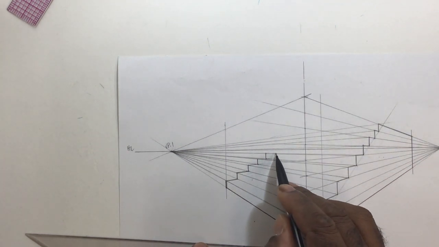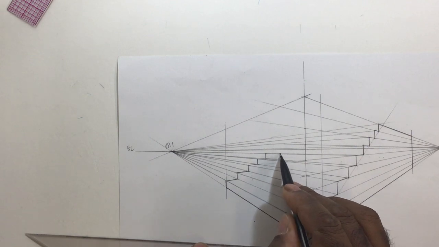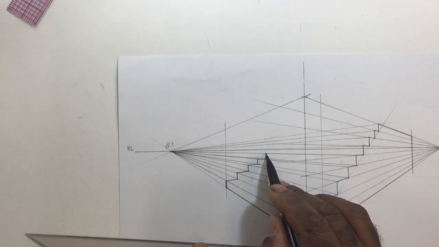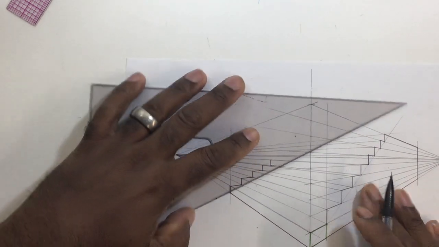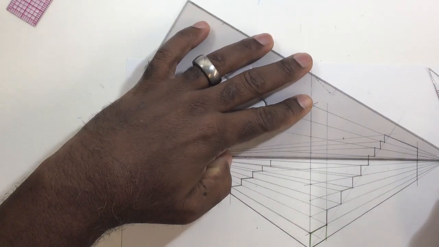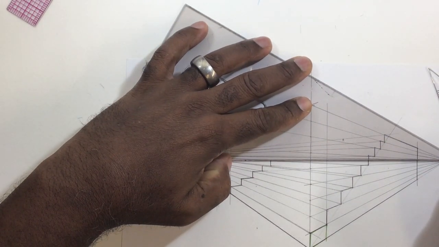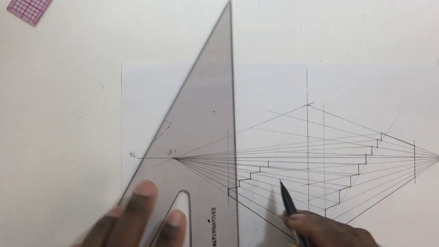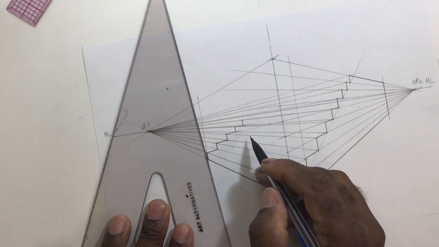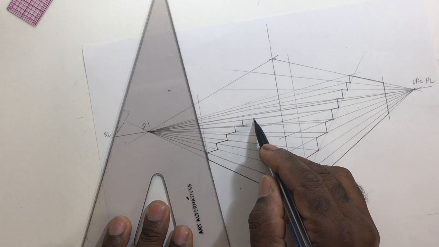So there's nothing for me to, I mean, I can connect from that point to the vanishing point, but I have no way of telling where the intersection will take place, right? So I have an issue there.